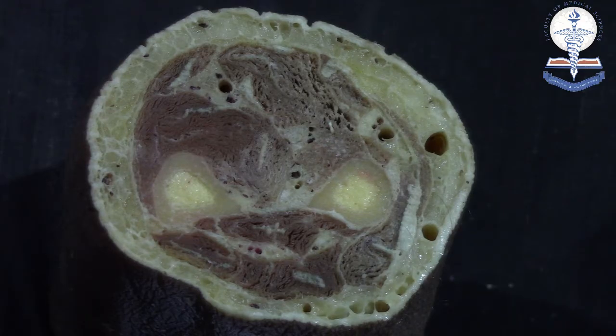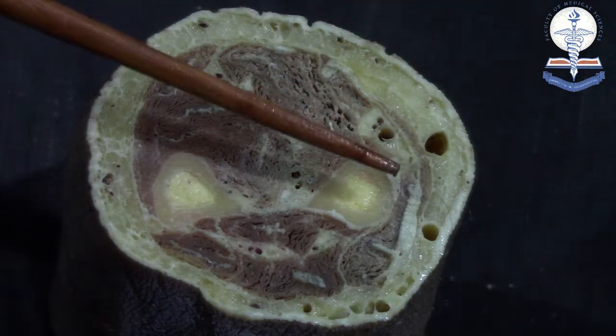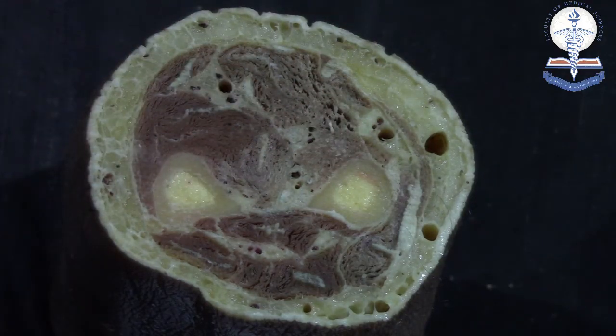In this dissection series, we will try to identify the cross-section of the upper limb taken at the mid-forearm. In this forearm cross-section, you can clearly see there are two bones. One should be your radius and one should be the ulna.